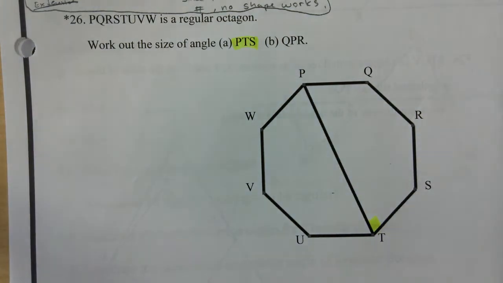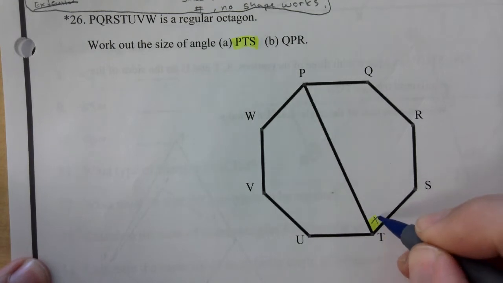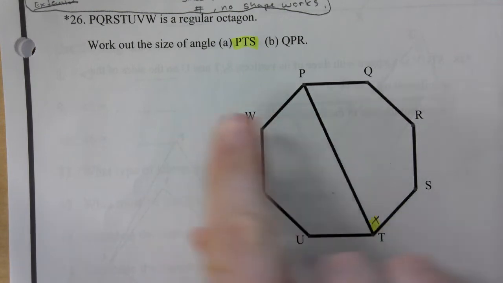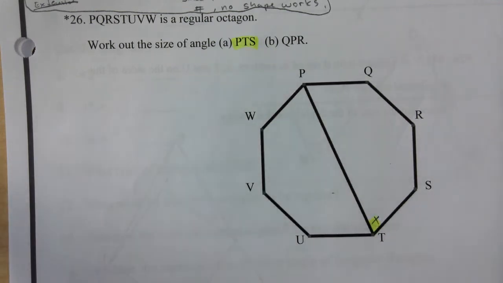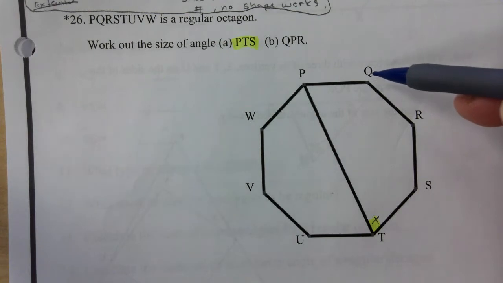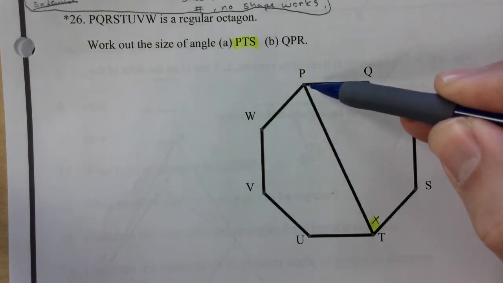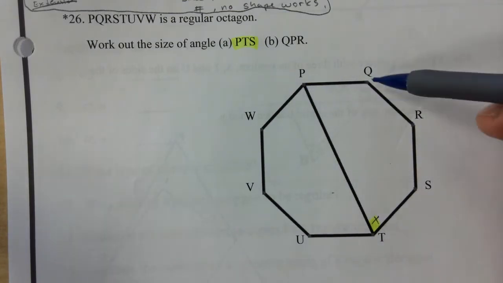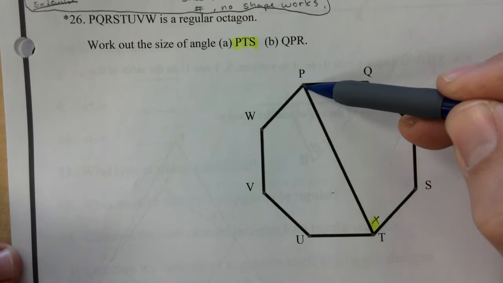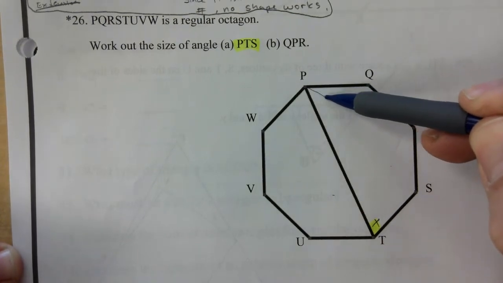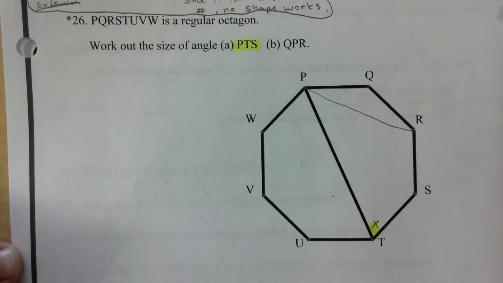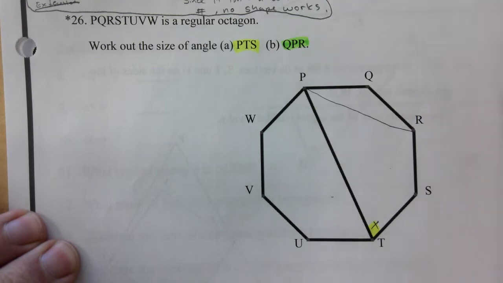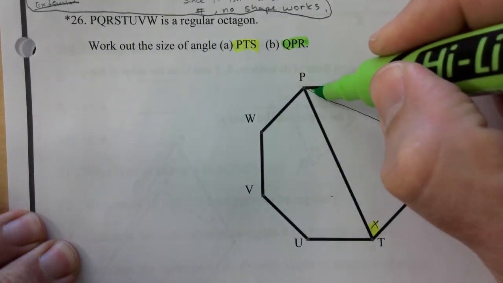Why don't we call it X? You can absolutely do that on a question that uses the three-letter notation for angle. And then there's Q, P, R. So QPR is this angle right in between there.